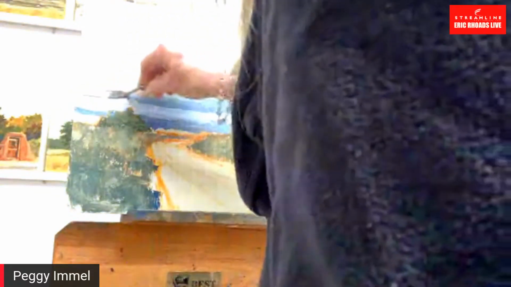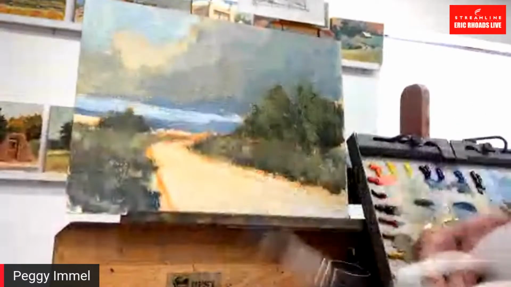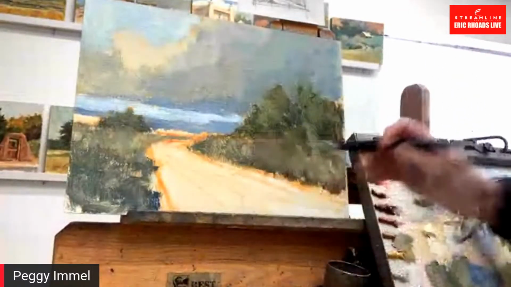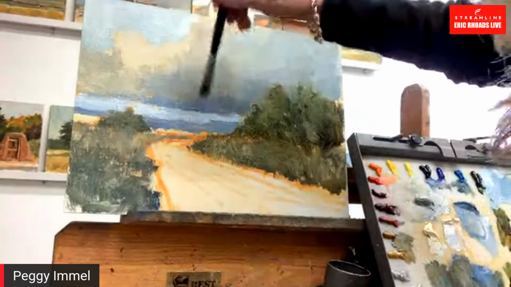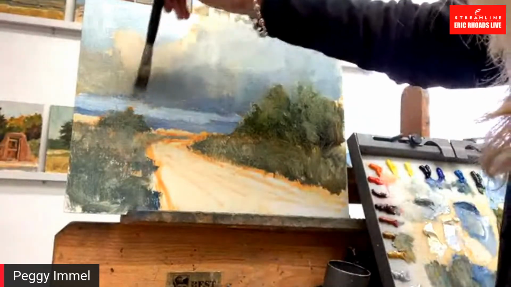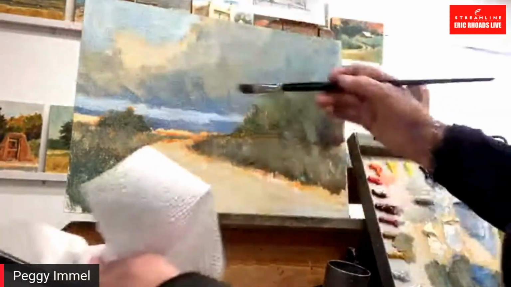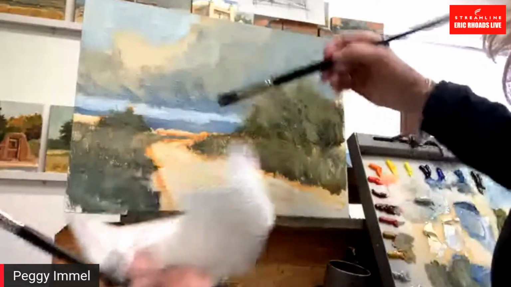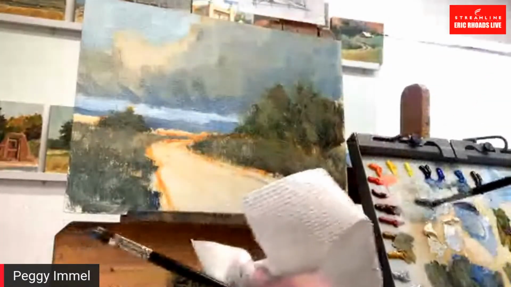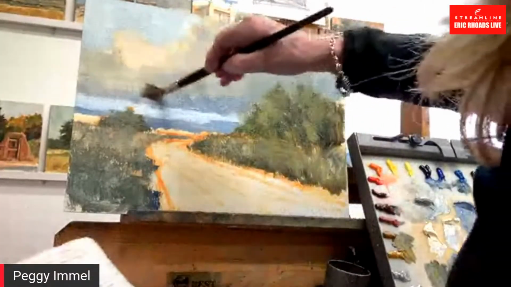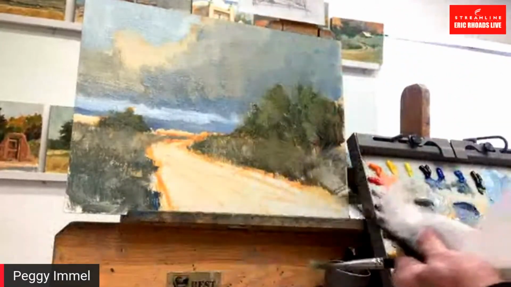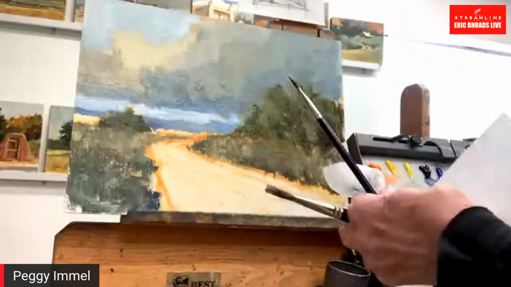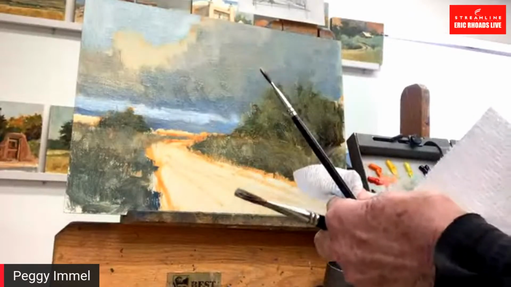So I'm putting this on. You're kind of blocking the camera. There we go. Putting that on with my palette knife just to get it thicker. I'm going to do the road last because I have trouble with roads, especially if they're in light, to get the color of dirt or even the asphalt and make it look right.